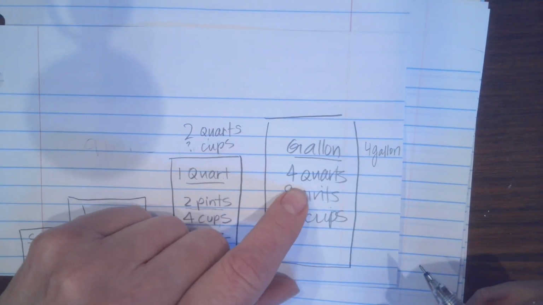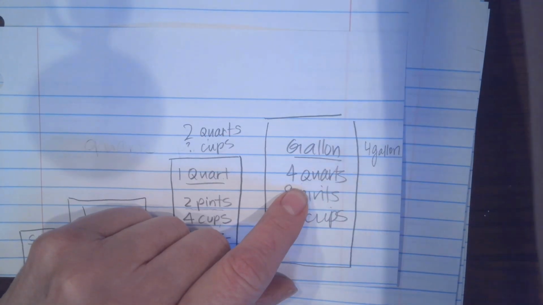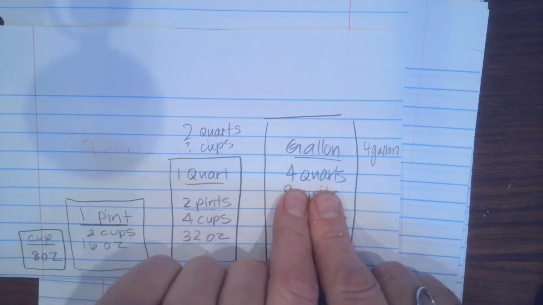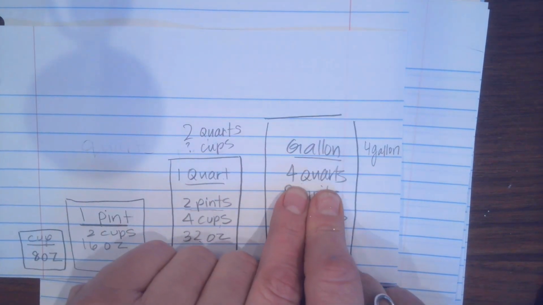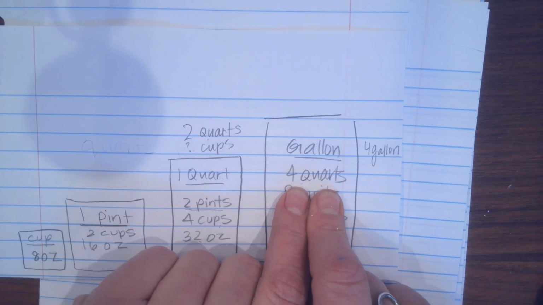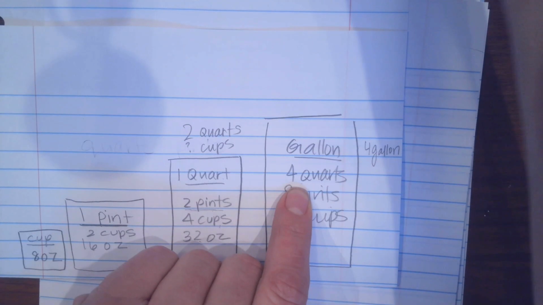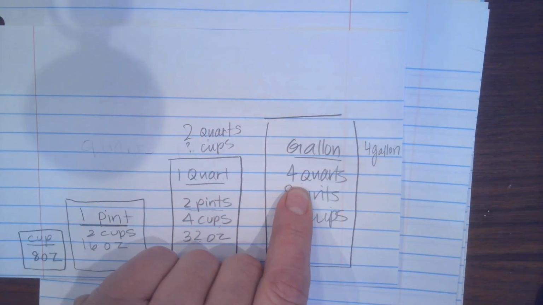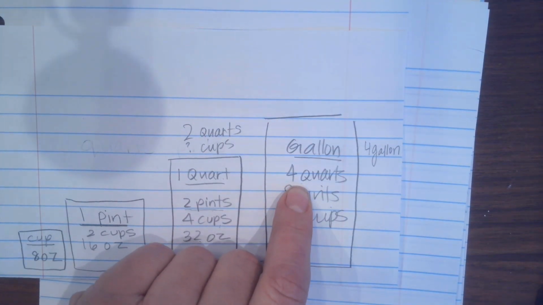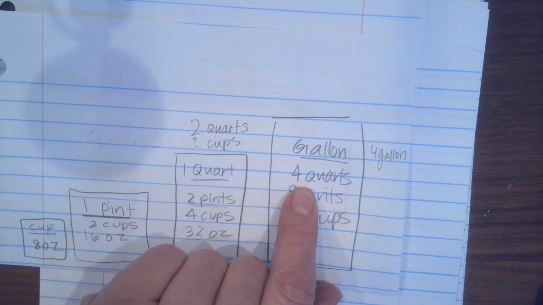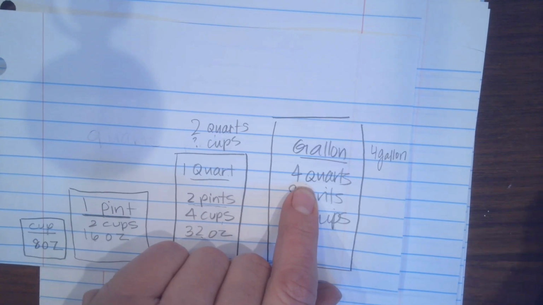Okay, if I have 4 gallons of milk, how many quarts would that be? 4 gallons of milk. How many quarts? 1 gallon equals 4 quarts, so how many would 4 gallons be? What about if somebody walked into Mom's store and said, oh, I am so sorry, I had this gallon of milk and I spilled exactly half of it. How many quarts is that?